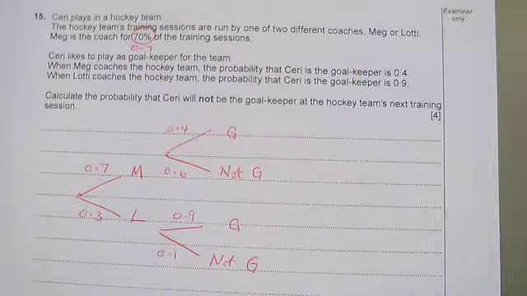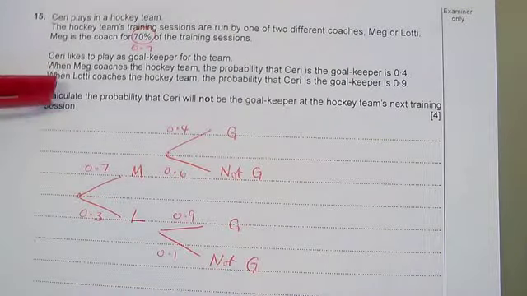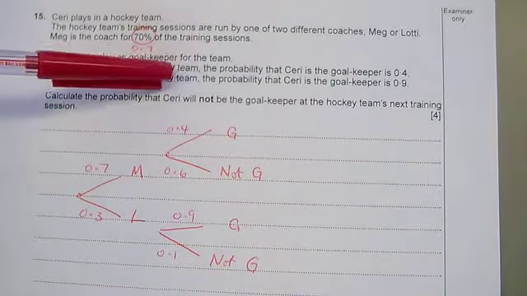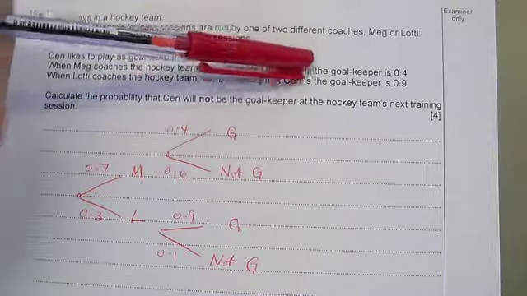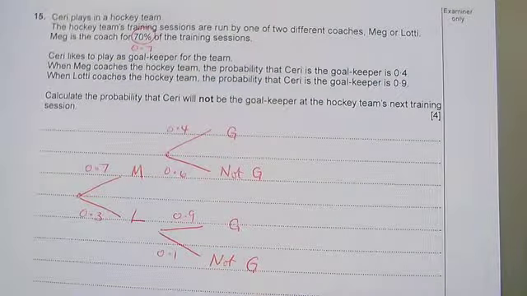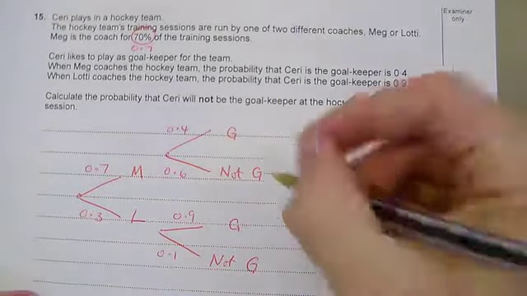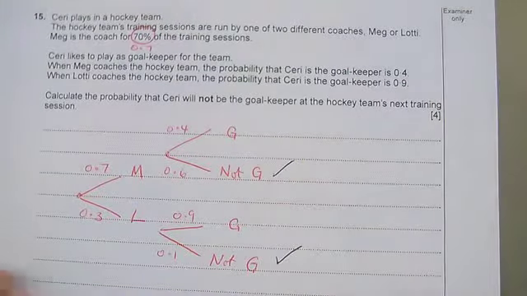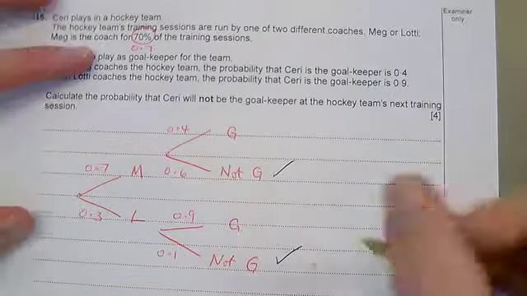Okay, I'm guessing it's going to say what's the chance that she won't be a goalkeeper, but you are going to read the question, because if you don't, you won't answer what it says. Calculate the probability that Kerry will not be the goalkeeper at a hockey session in the next training. So what's the probability that she won't be a goalkeeper? Well, it's going to be either option A or B. Those ones there. Okay, so 0.7.